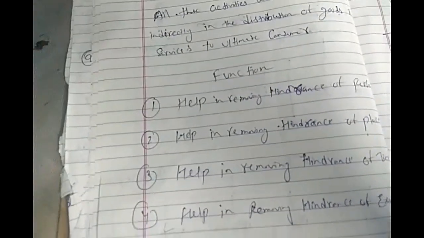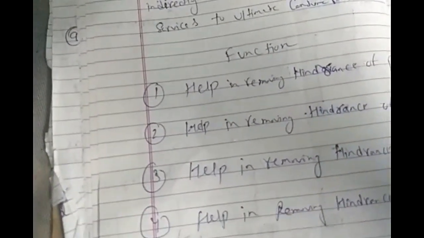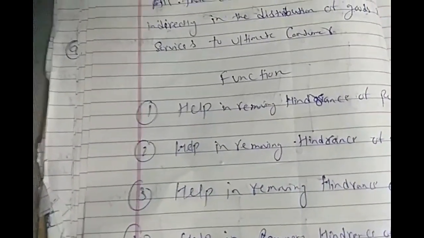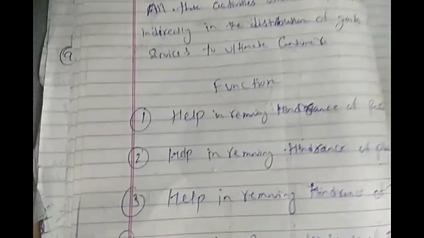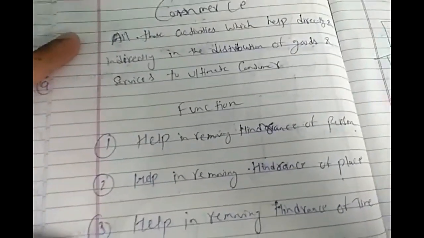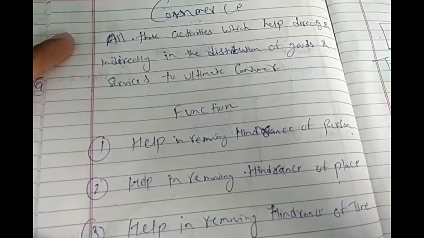That is clear. Now I am going to tell you the function or the role of commerce for removing the barriers between the manufacturer and the customer. The first function performed by commerce is help in removing hindrance of person.